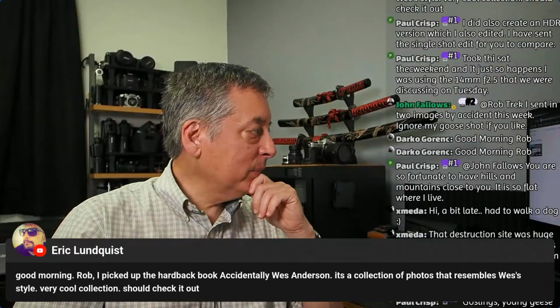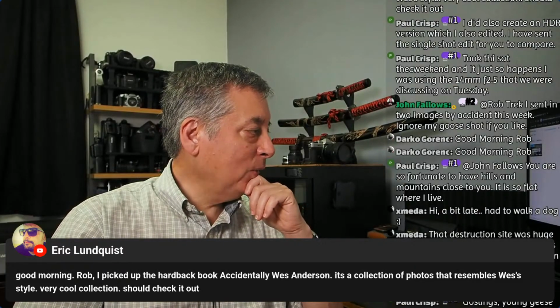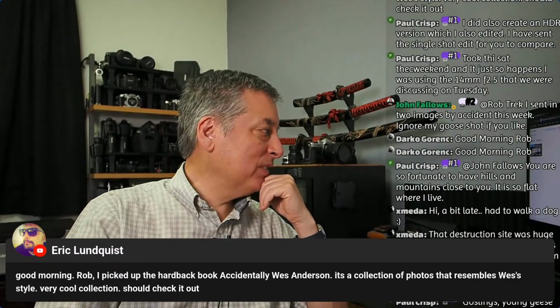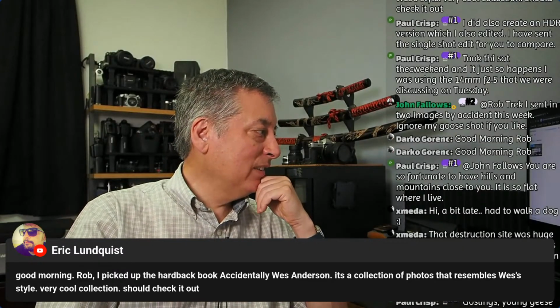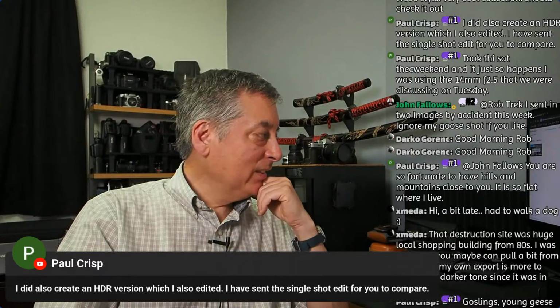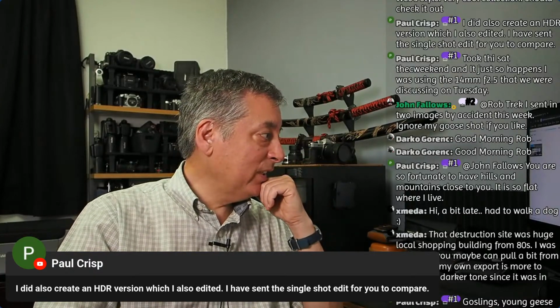And Eric is here. Good morning, Rob. I picked up a hardback book, accidentally Wes Anderson. His collection of photos that resemble Wes's style. Very cool collection. Yeah, I love Wes Anderson. He has a really unique style. That's something I should talk about in a regular photo stream. I also did create an HDR version, which I also edited. I sent the single shot edit for you to compare. Okay, we'll take a look.